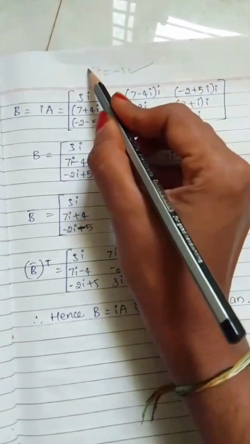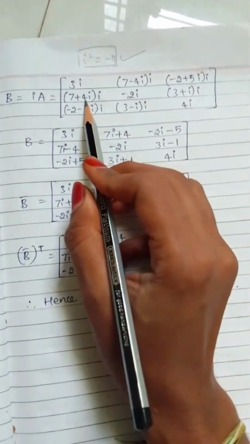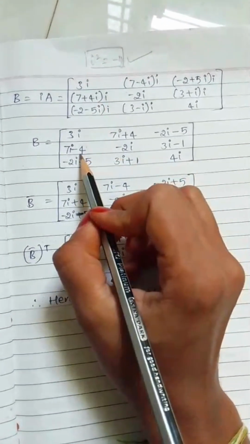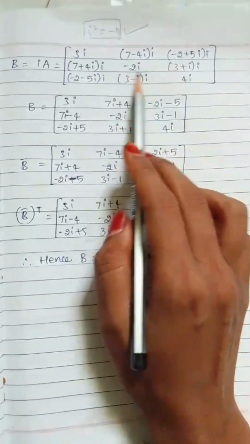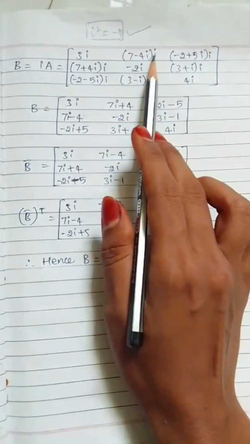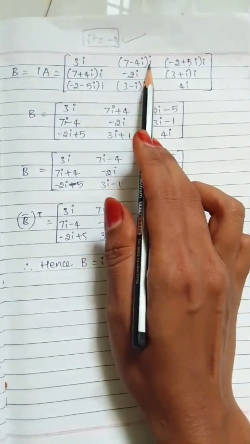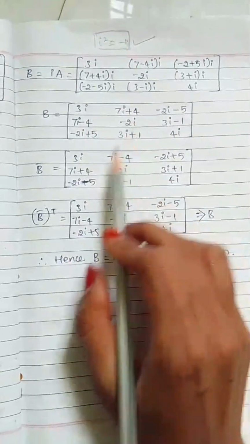Remember this, very important. i square will be minus 1. Everything, I have just taken the common i inside. I have multiplied all the numbers with this i. Then I got this matrix.